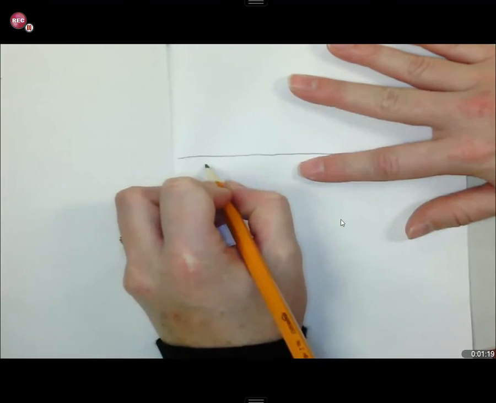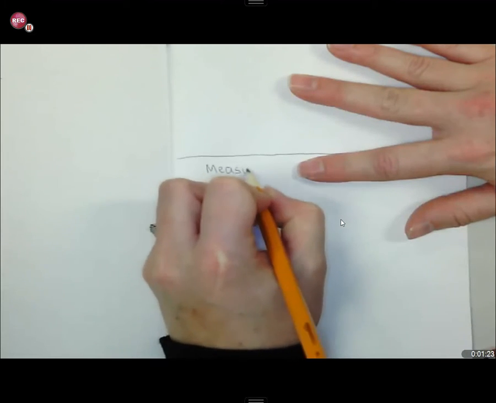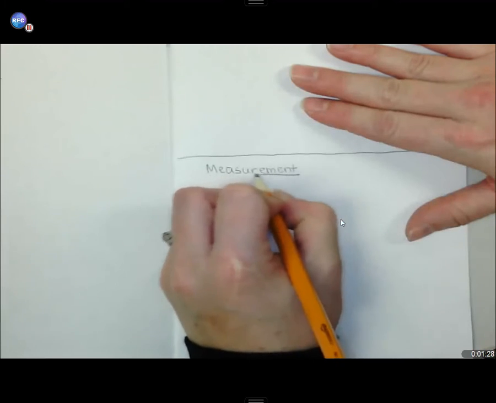The first thing with measurement is that we need to be able to convert or change from one unit to another.